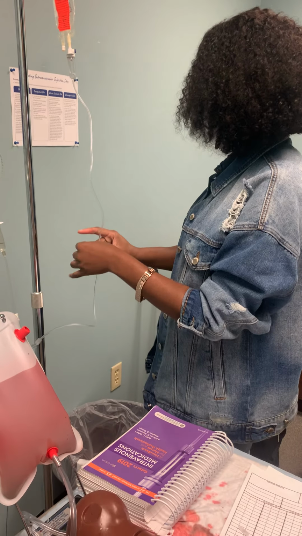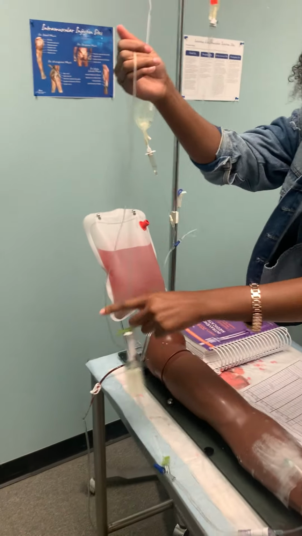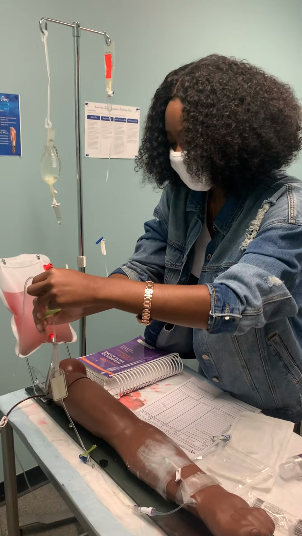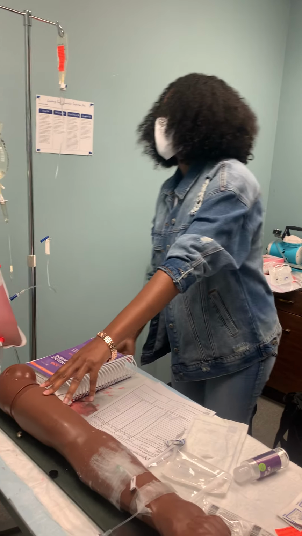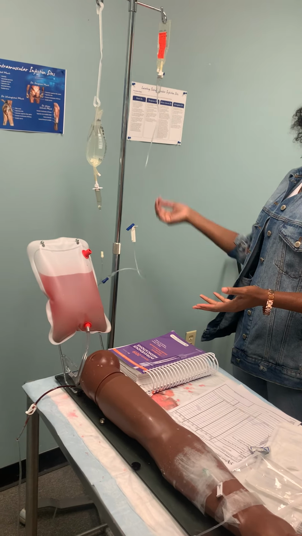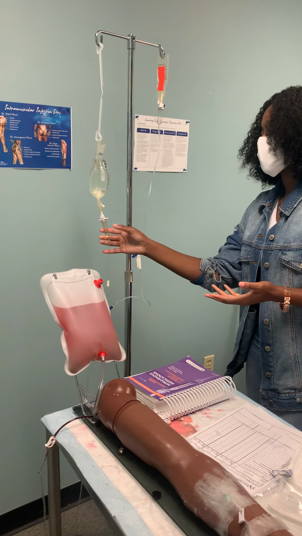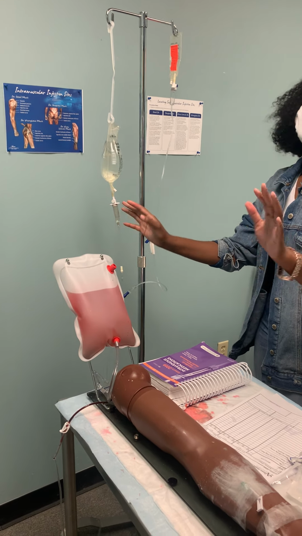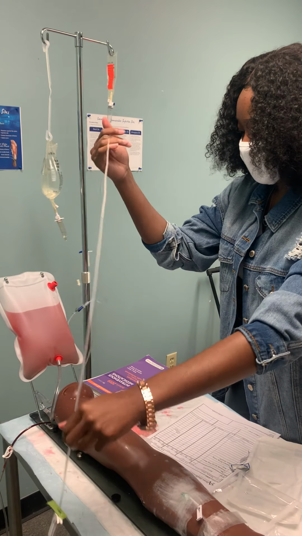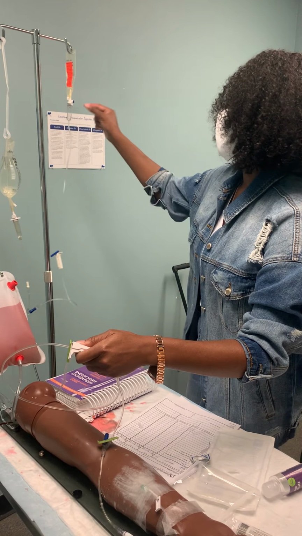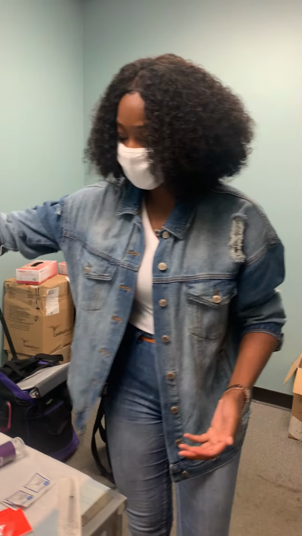So it's connected, everything is open on my lines. But due to technical difficulties with the mannequin arm, I think that it's backed up. So I will not be able to count the drops from my secondary, my piggyback infusion. I will have to do it via the primary infusion, but I know in real life, we regulate it with the primary infusion, and we will count these drops. But like I said, due to complications, I'll have to look at the primary drops.